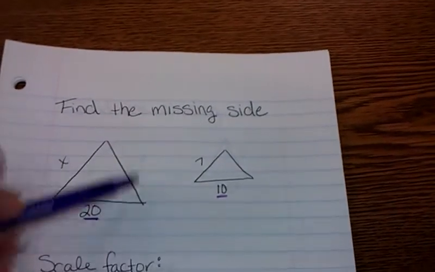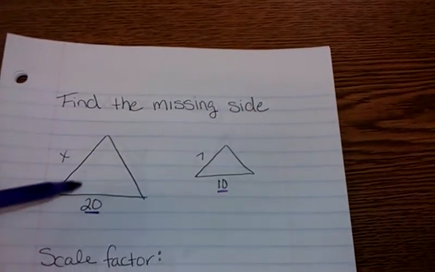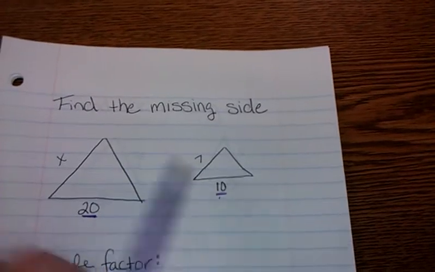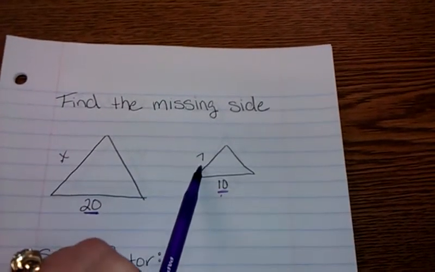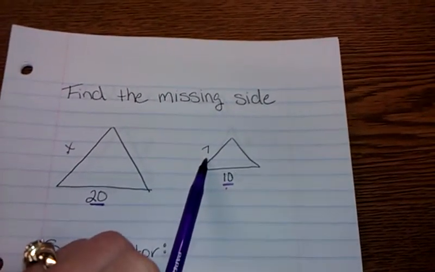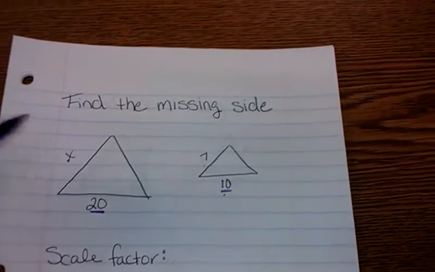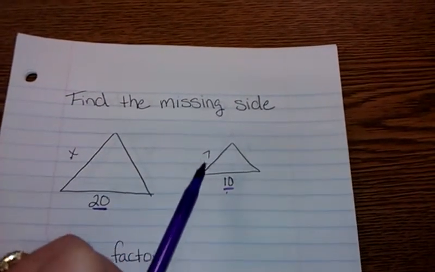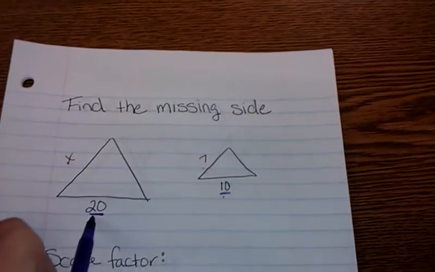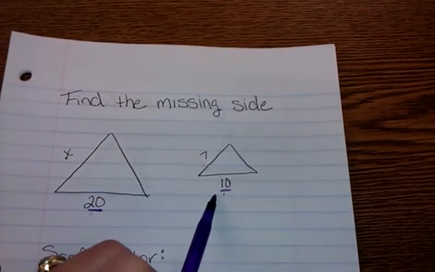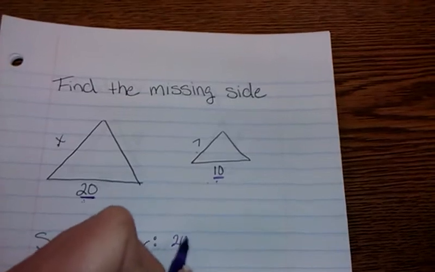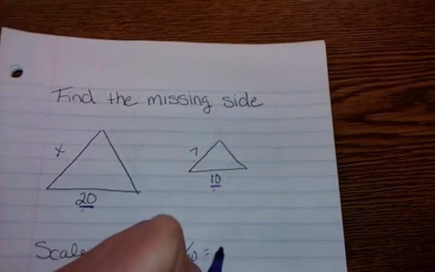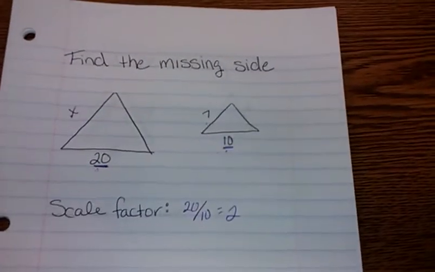If you notice, I'm going from a larger triangle, because this is a bigger number, to a smaller one. That means this number has to be larger than 7. So if I had a multiple choice test, I would go through and eliminate any answers that had an answer smaller than 7. Well, what do you have to do to 20 to get to 10? Well, if I take 20 divided by 10, I get 2. 2 is my scale factor.